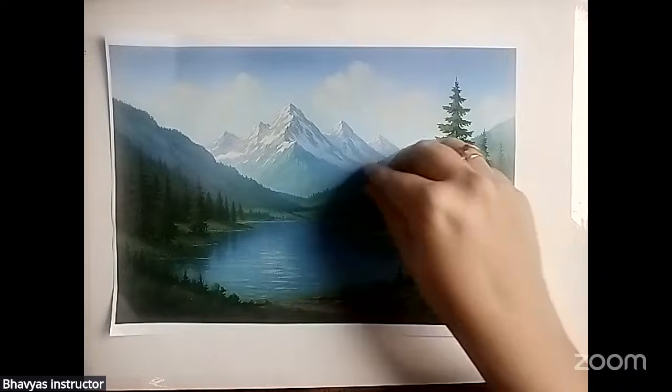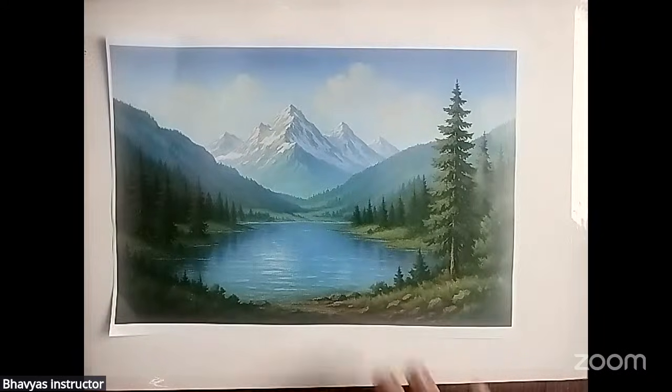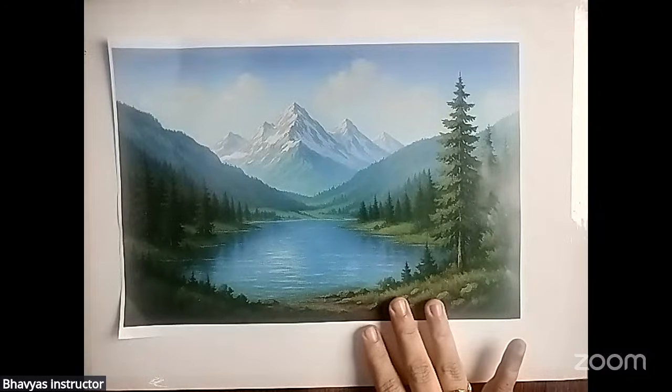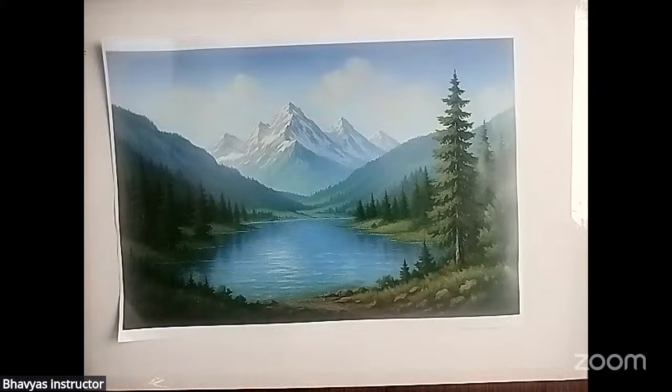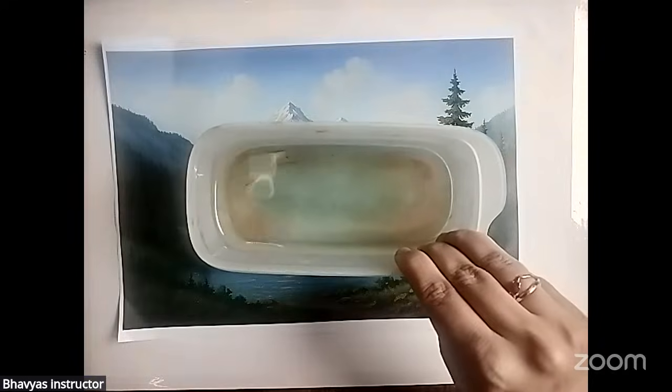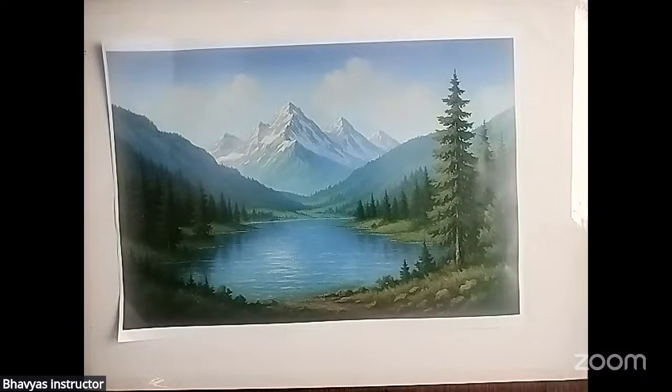Today completely we will do impression art. So we don't need any scale, pencil, eraser, anything. We need brushes, paint, cloth, and water. You can take water in a small container like this. Before starting, first you need to clean all brushes properly.